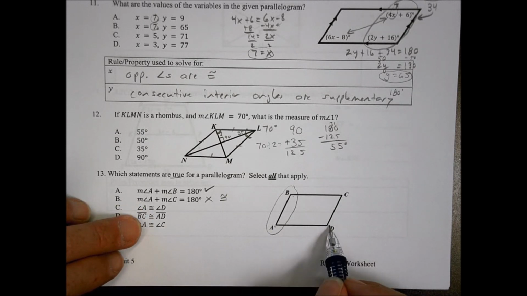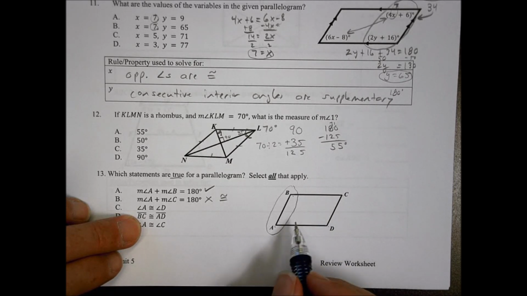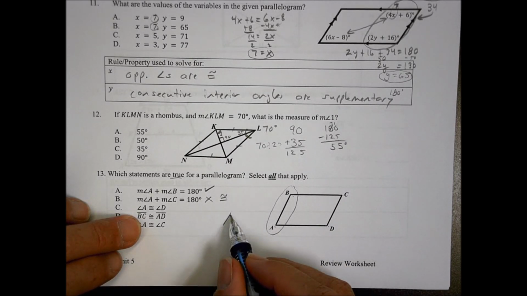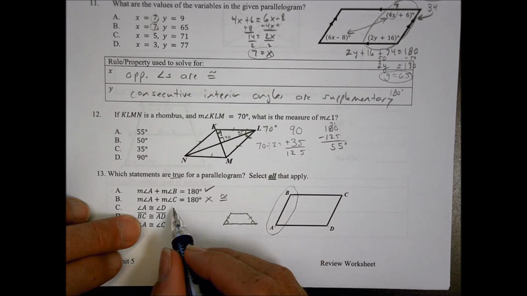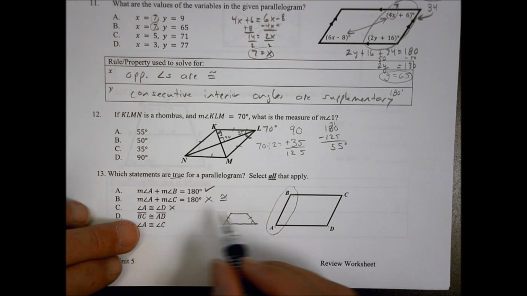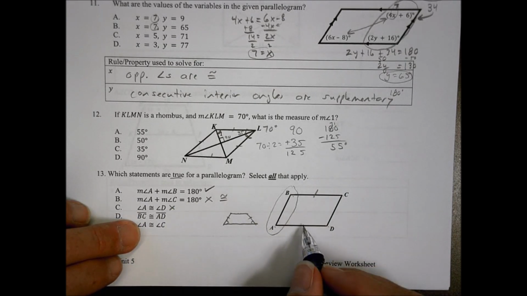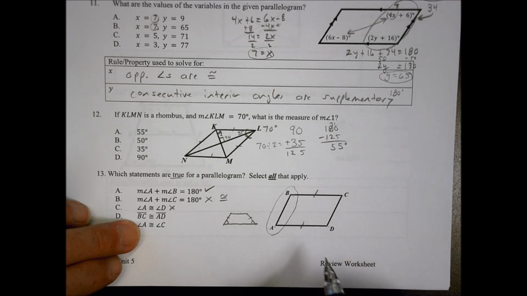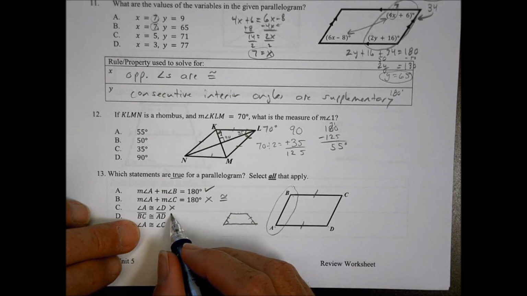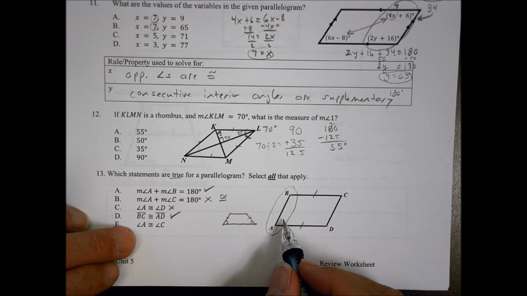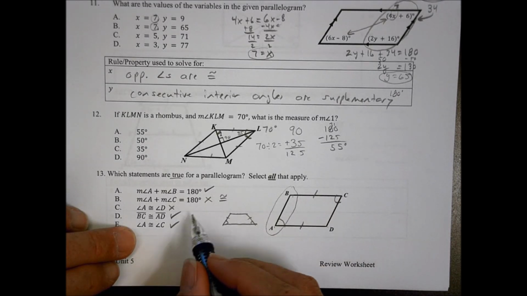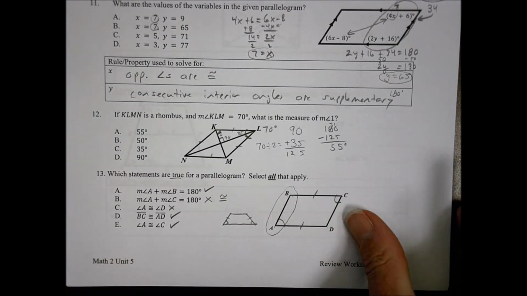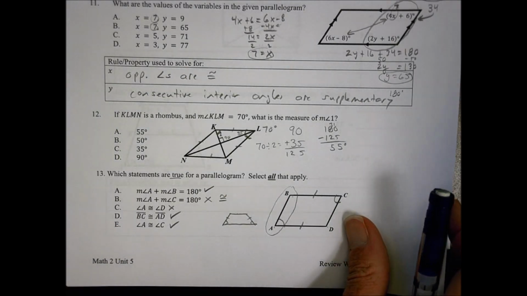A equals D. Nope, that would be true if it was a trapezoid, right? If we had an isosceles trapezoid, if that was the case, yes, then the base angles would be the same. But in this case, nope, not the case. BC equals AD. Because it's a parallelogram, we would say yes, that's going to be true. And angle A equals angle C, yes, that's true. Okay, so that's what we do there for number 13. All right, let's go to the next page.